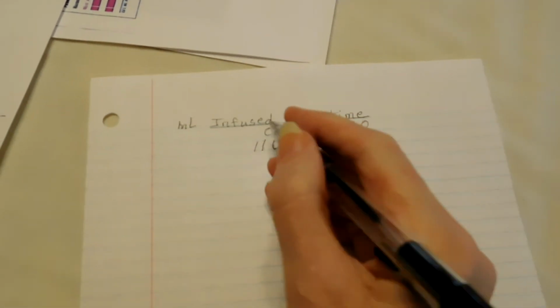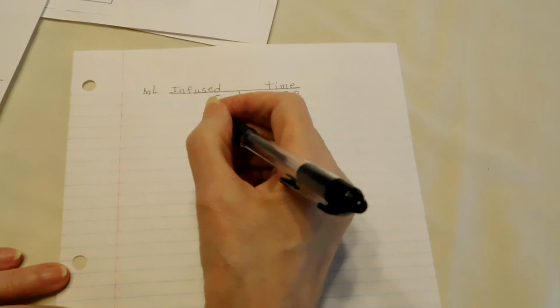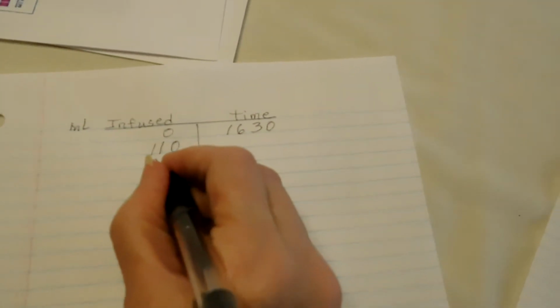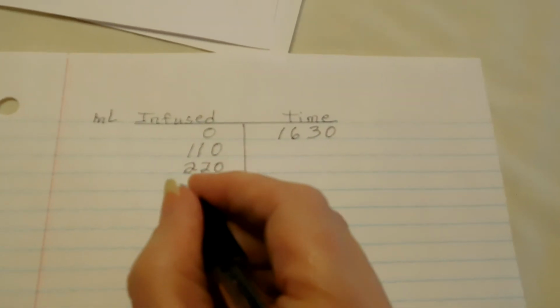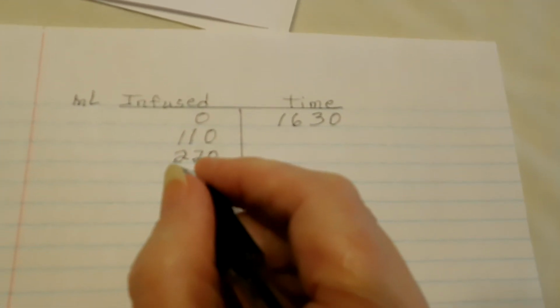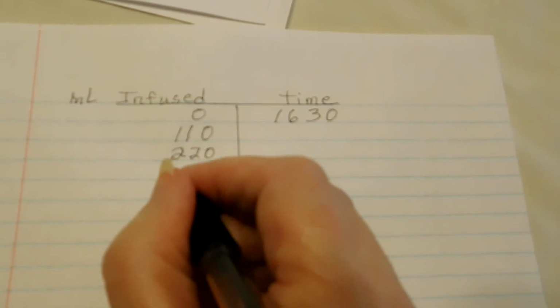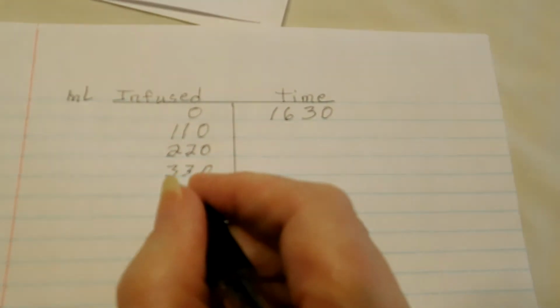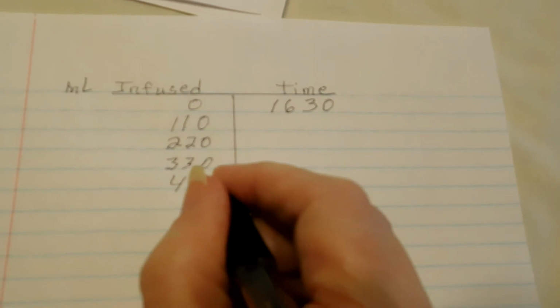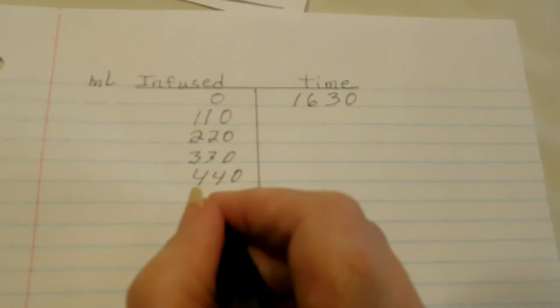So milliliters infused, we would start with 0, which of course would be 16:30. And then our first hour, and I would document this by hour, our first hour we would have 110 milliliters infused, and then we would add 110 plus 110, which is 220. So we would have 220, and then just use your calculator and add another 110, and we have 330, and then 440, and then 550.